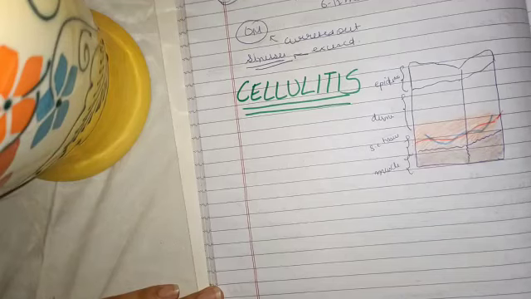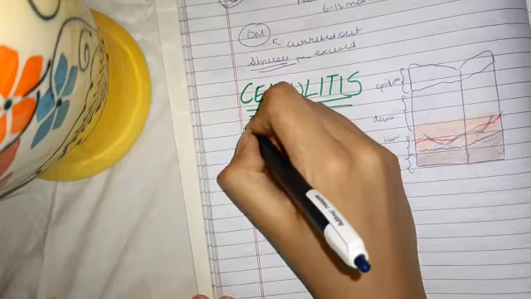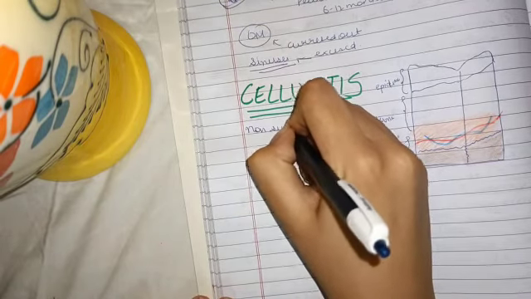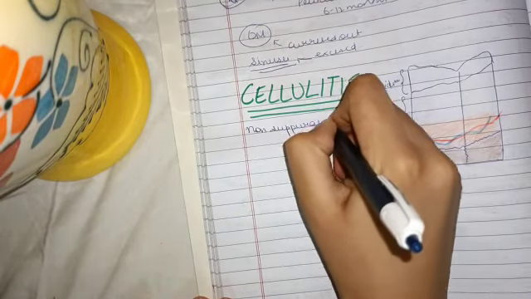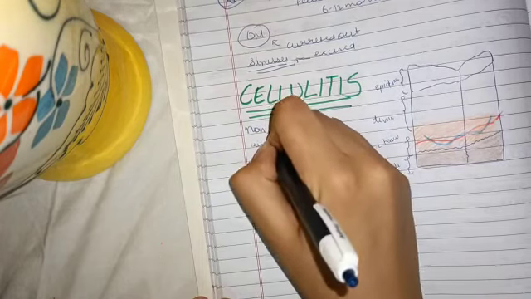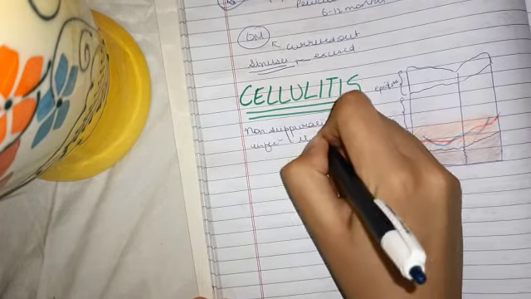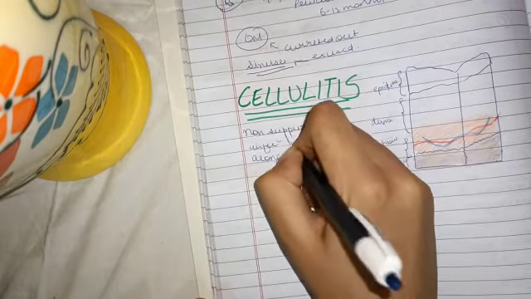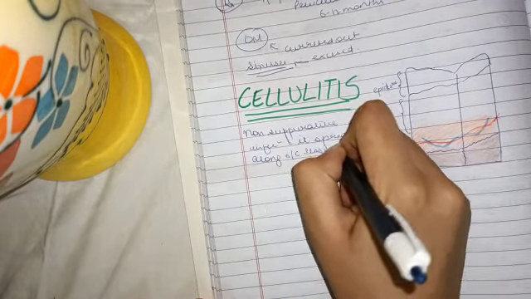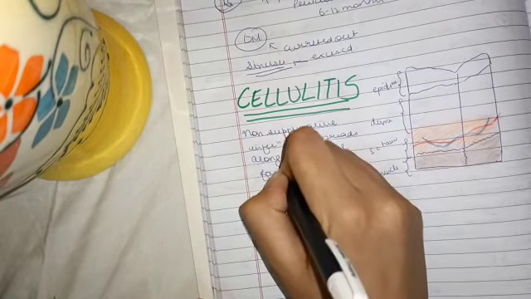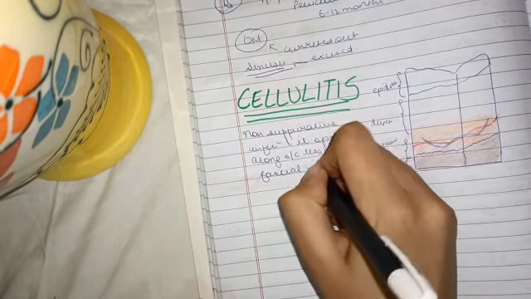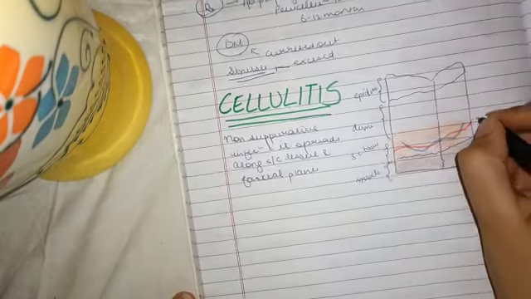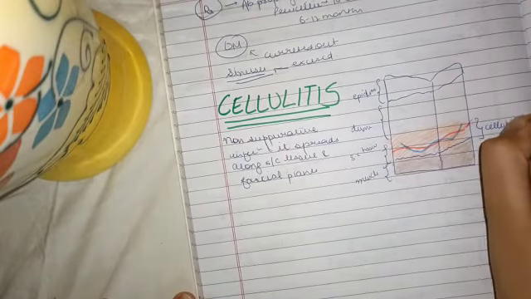In this video, we'll discuss cellulitis. Cellulitis is basically a type of infection which is non-suppurative in nature, and it spreads along subcutaneous tissue and facial planes. So, this area is going to be affected by cellulitis.